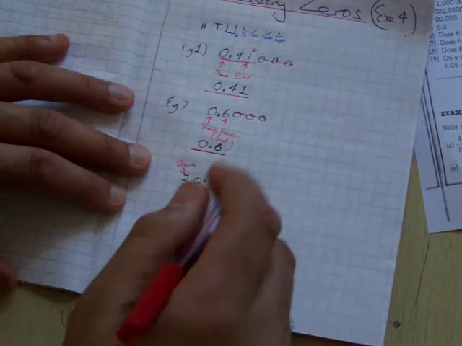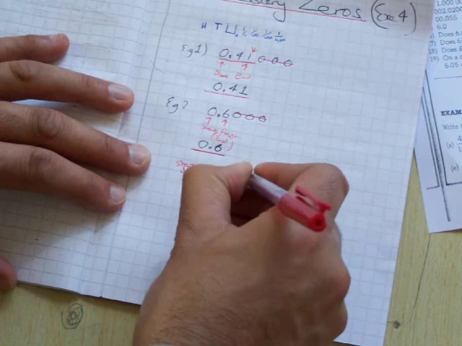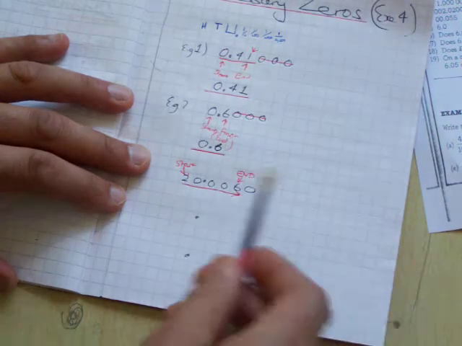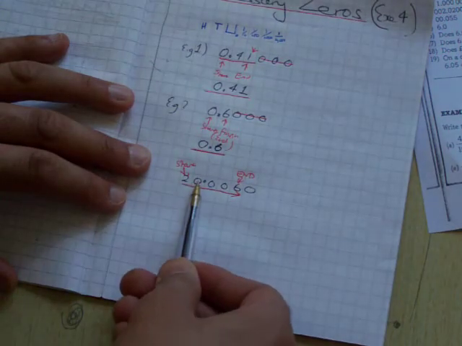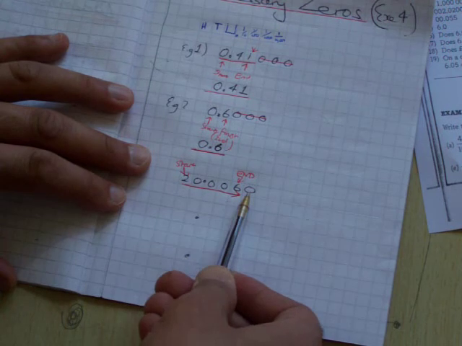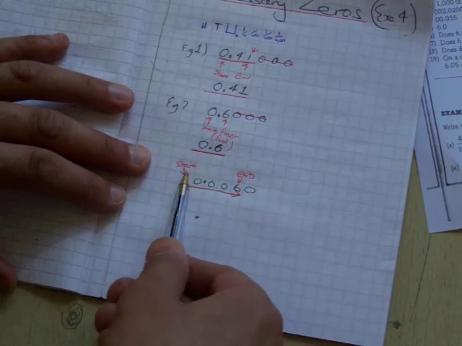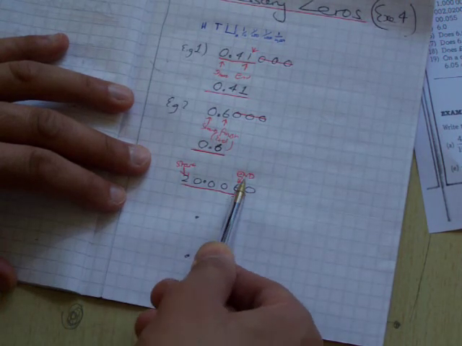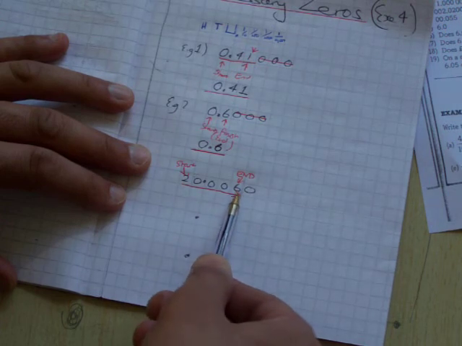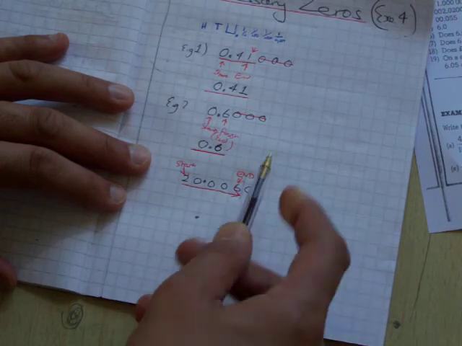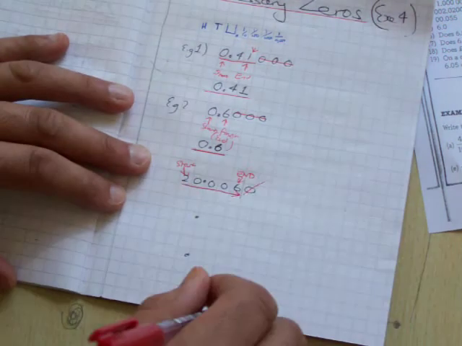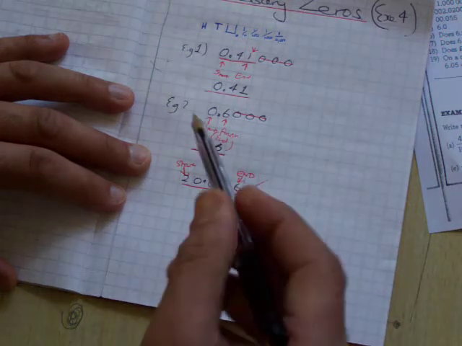It finishes at the 6. So the only extra 0 here is not this one, it's that one. The number starts at the 2, finishes at the 6, and after the last non-zero digit, these are all extra zeros.